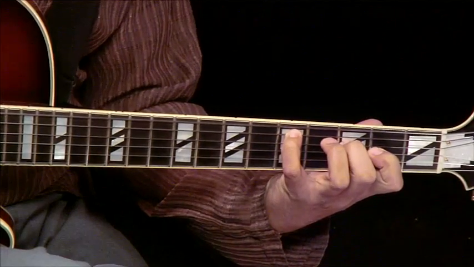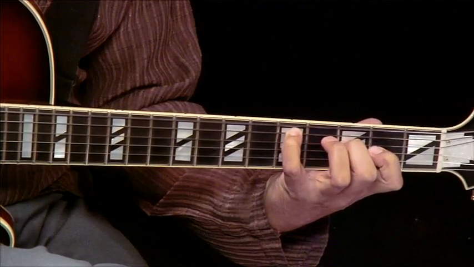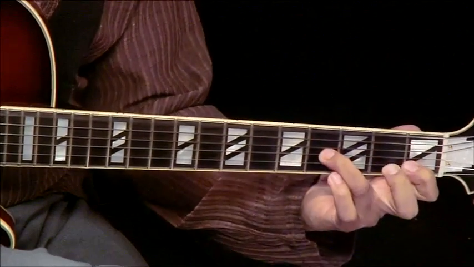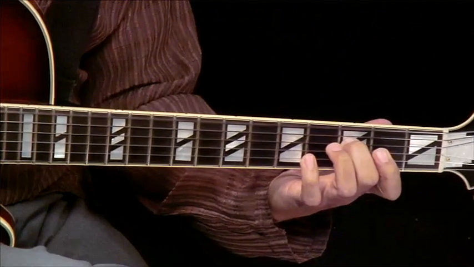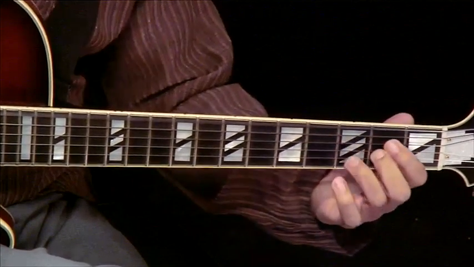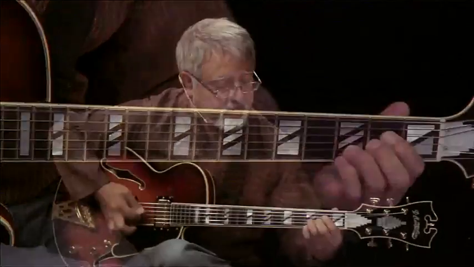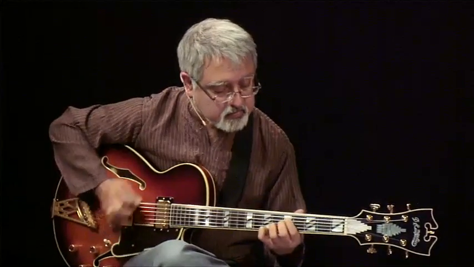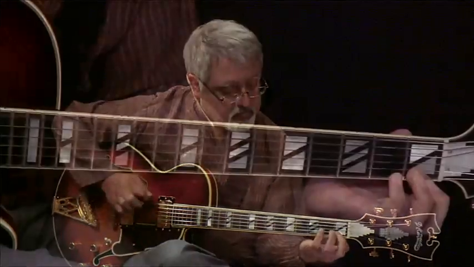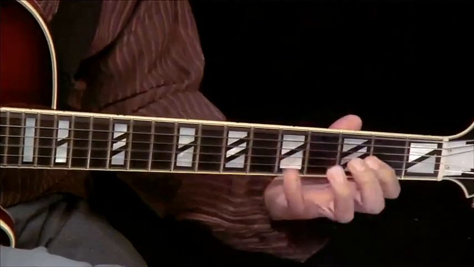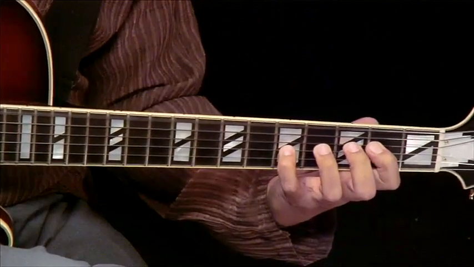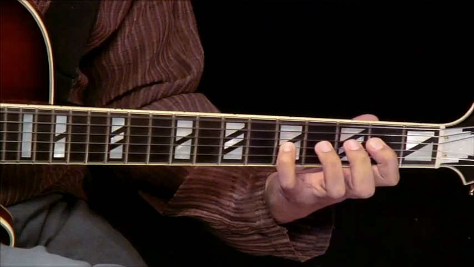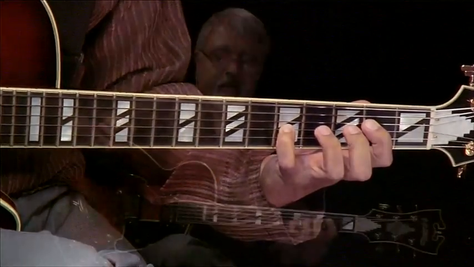And I can take these notes and stack them in different ways. Let's say I want to use a cluster. Let's say I want to stack some notes in fourths. Again, only from the C major scale. That's a pretty mood, isn't it? That's the mood of the first mode of the C major scale.